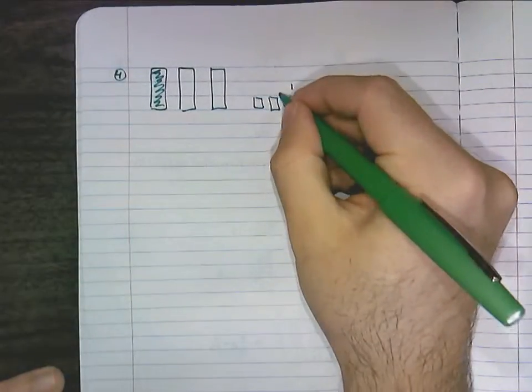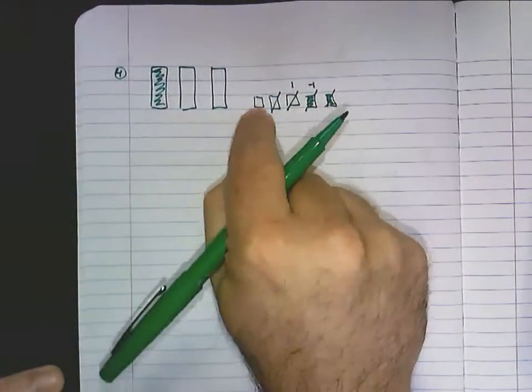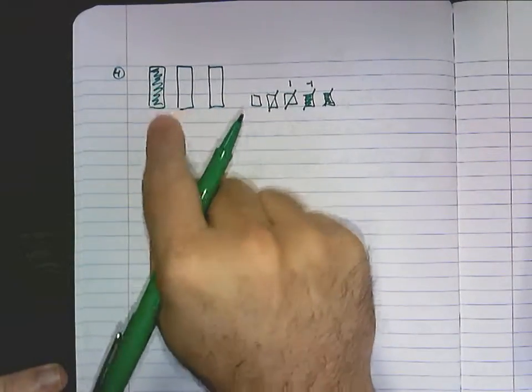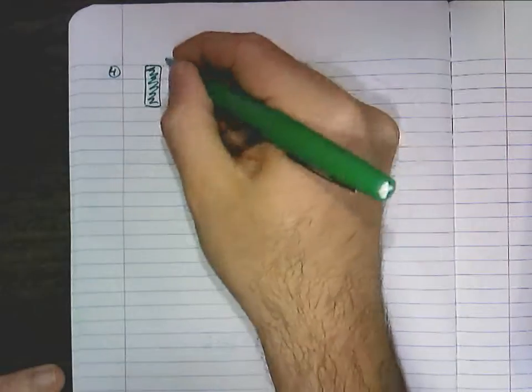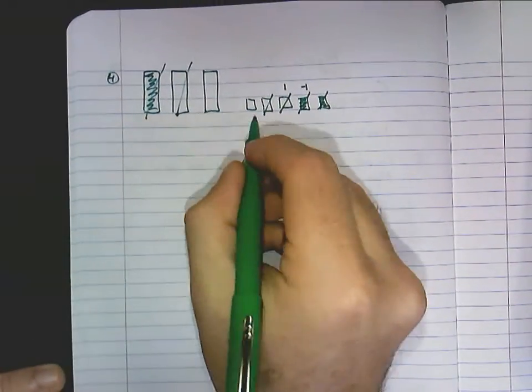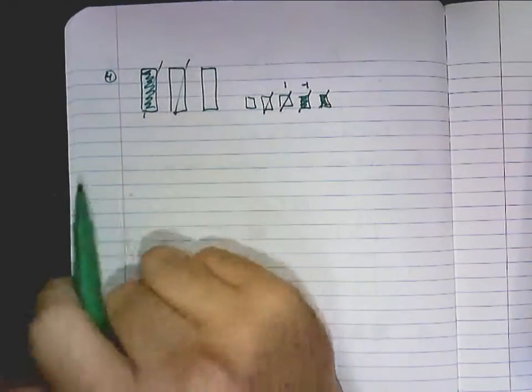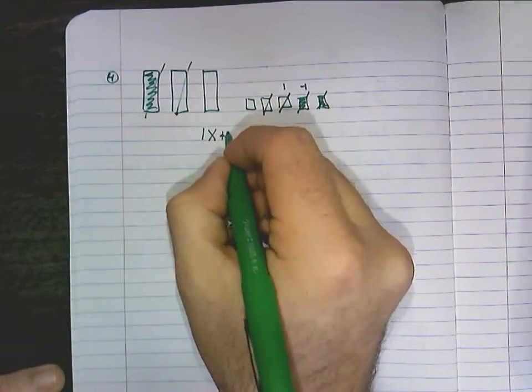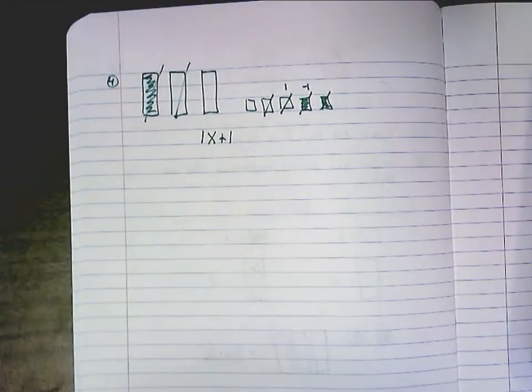I have another one. This right here cancels with this one. So the only one I have remaining is this one right here. Same thing with my rectangles. If I have a shaded one and an unshaded one, they cancel each other out. So they're no longer there. Looking at this example, what do I have left once I cancel everything? I have 1x and one unshaded square. So plus 1. So that's mine.